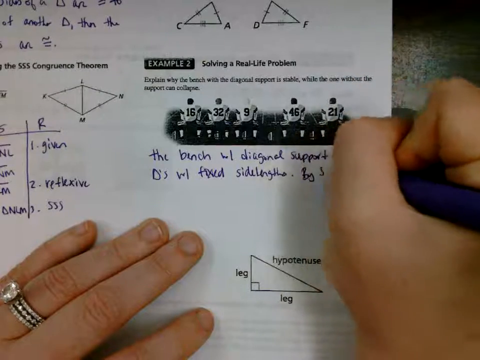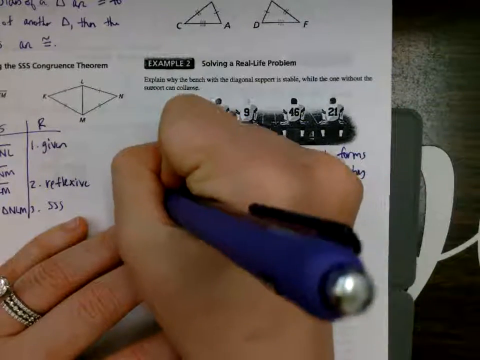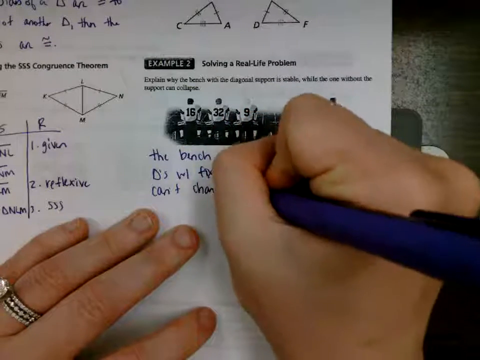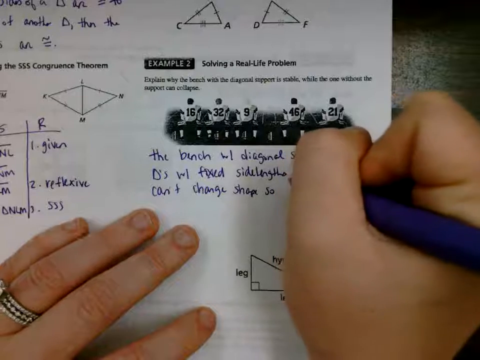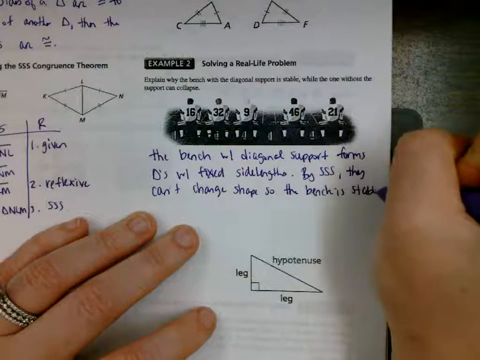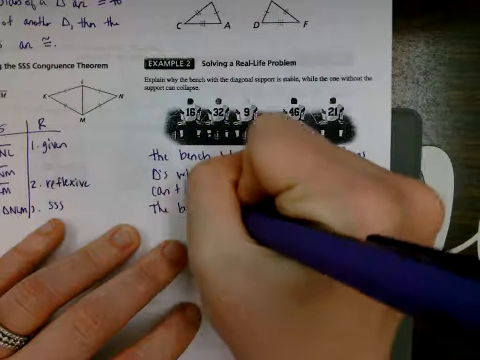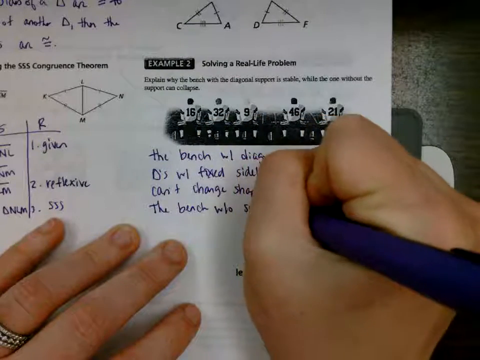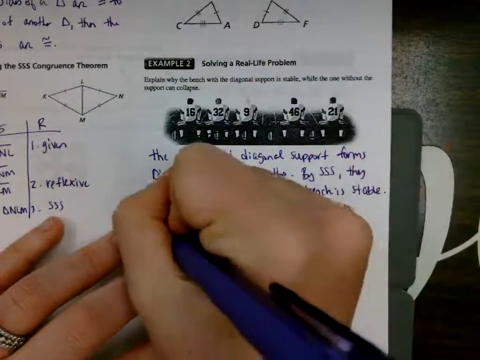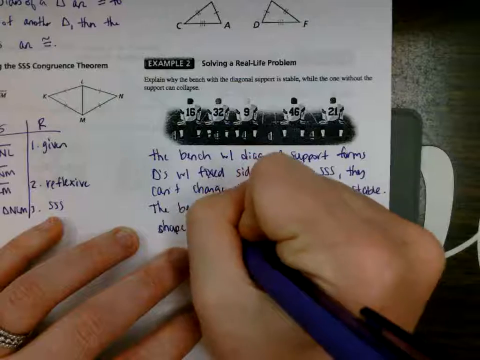By side, side, side, they can't change shape, so the bench is stable. The bench without support can change shape since it's not stable.